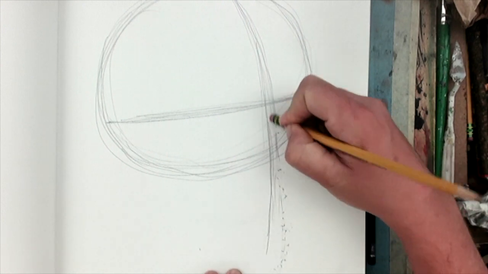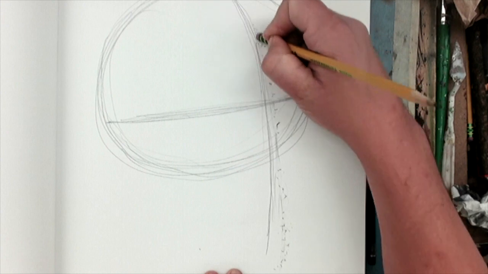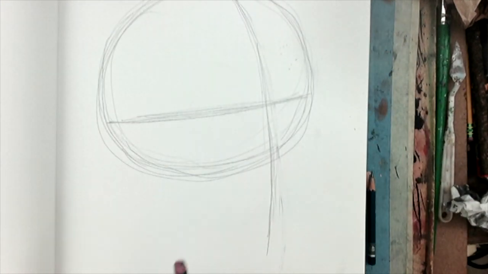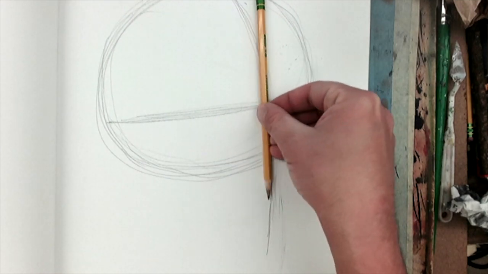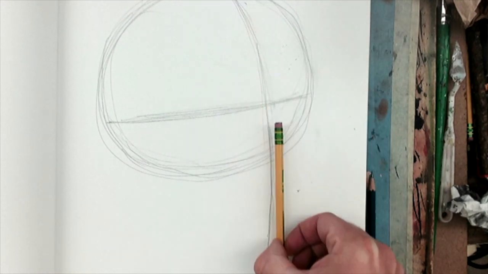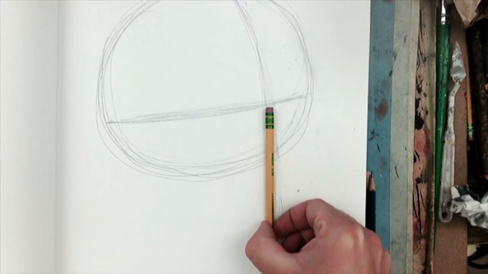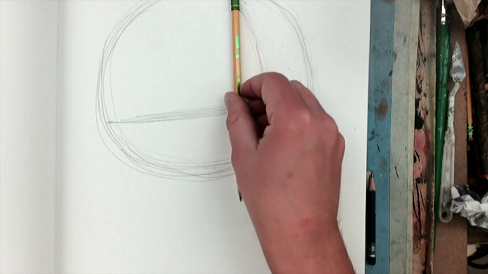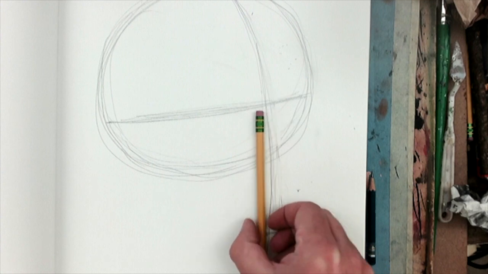So now I'm going to figure out where the chin is. To do that, I'm going to measure the distance from the center here to the top of the head, and I'm going to drop that down to here. I'm going to put that chin in right there. Do I like that third?